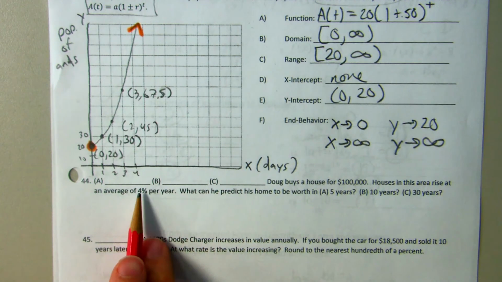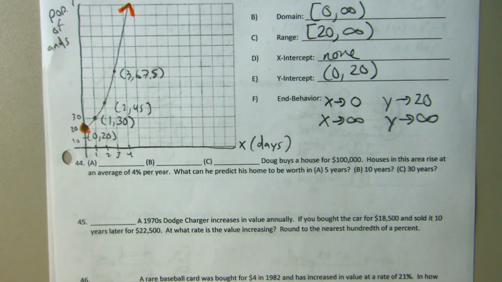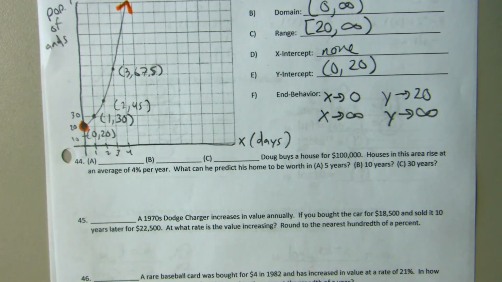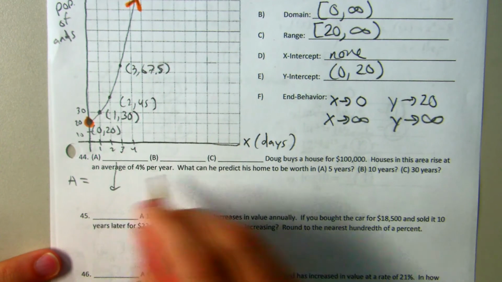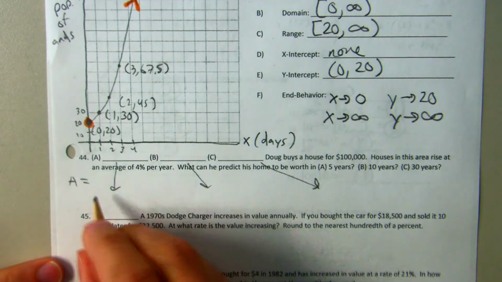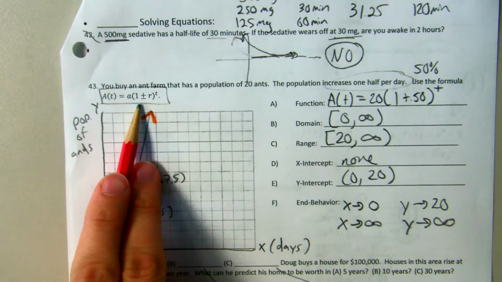Okay, we used a similar formula for 44 and compared this investment for 5, 10, and 30 years. Since that's in the exponent, we can do those. I'm going to go ahead and just squeeze them in down here, though. There's not much room up there. So the formula says if it doesn't say it's compounding, that's how you know to use this formula.